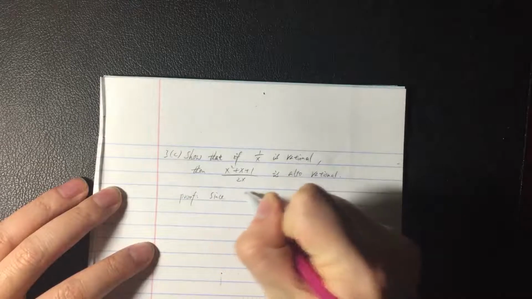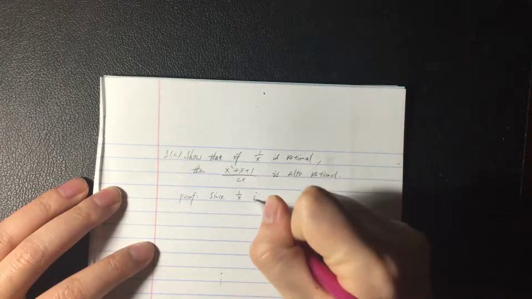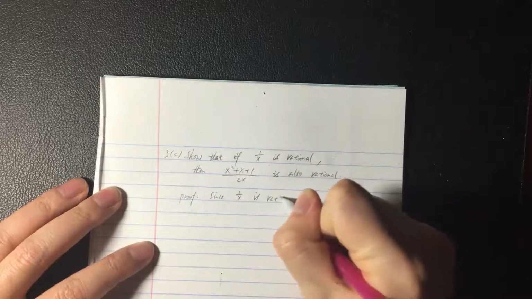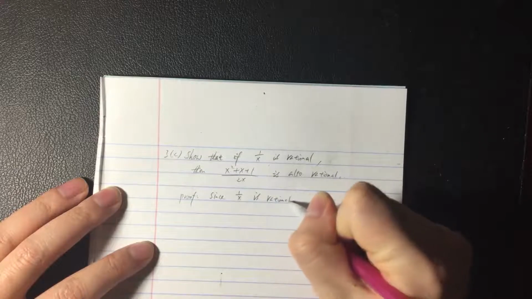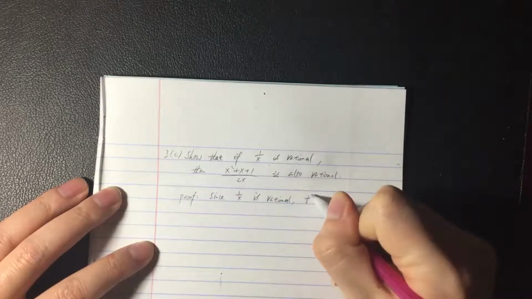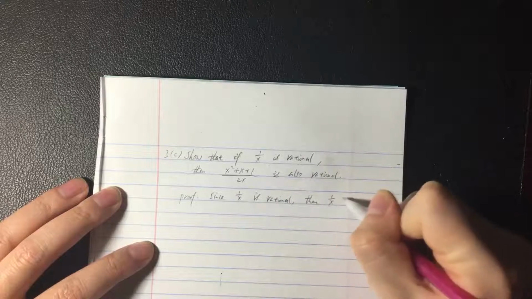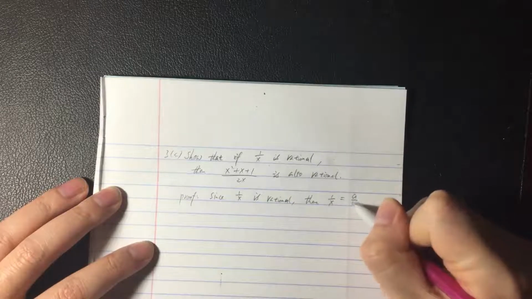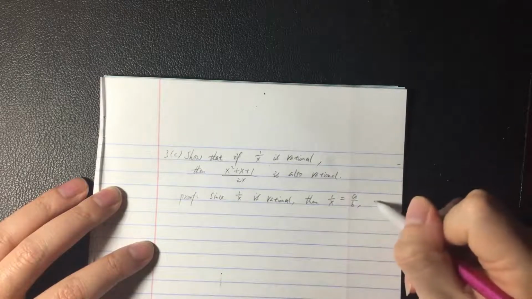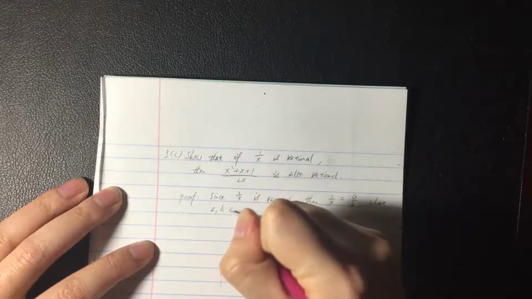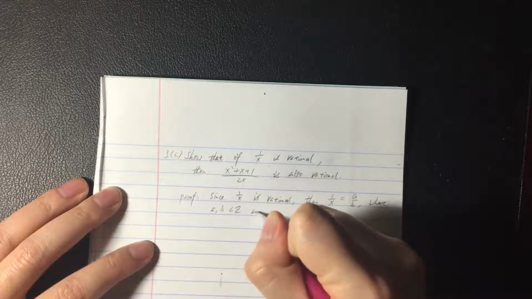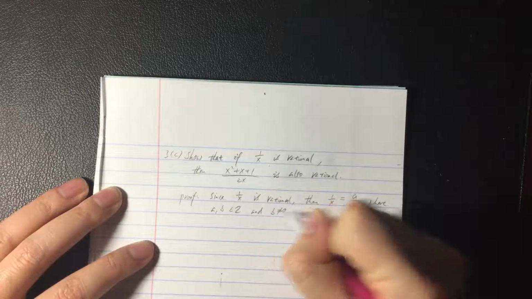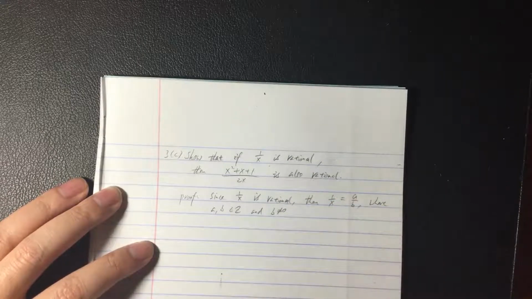Since 1 over x is rational, then by definition of a rational number, 1 over x equals a over b, where a and b are integers and b cannot be 0. The denominator b cannot be 0.